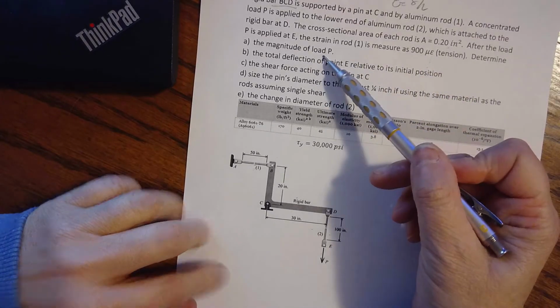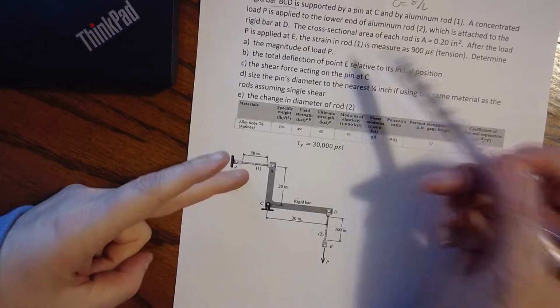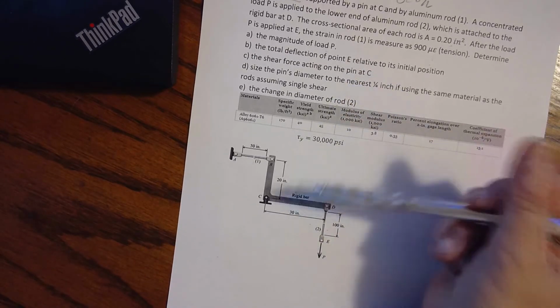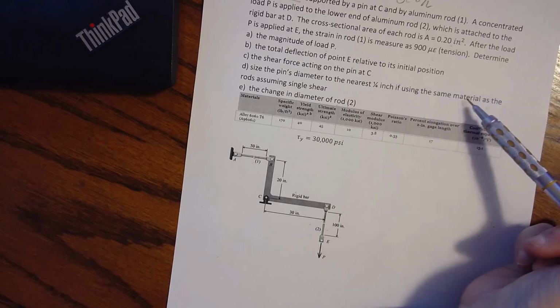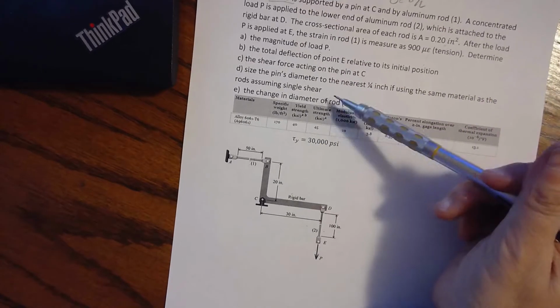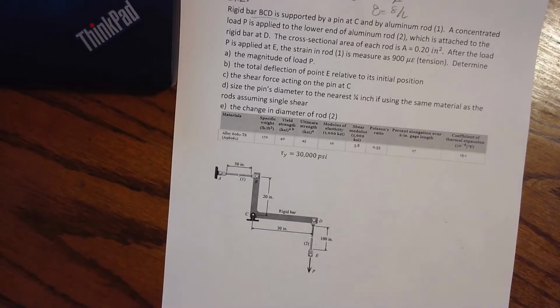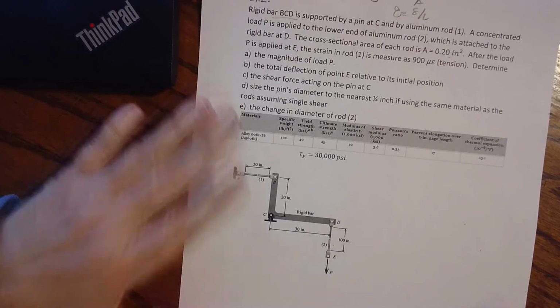Determine the magnitude of load P, the total deflection of point E, the shear force acting on the pin at C, size the pin's diameter, and calculate the change in diameter of rod 2. That's rod 2. We have a lot going on here.